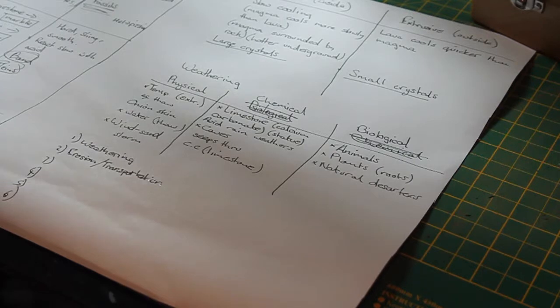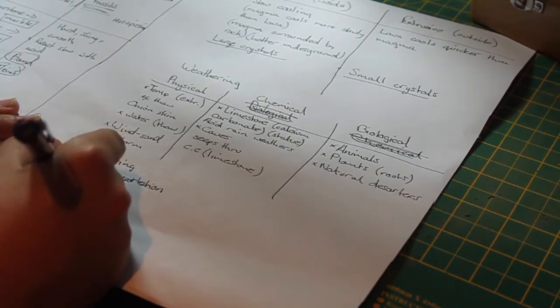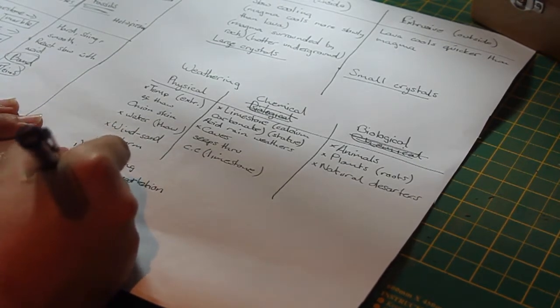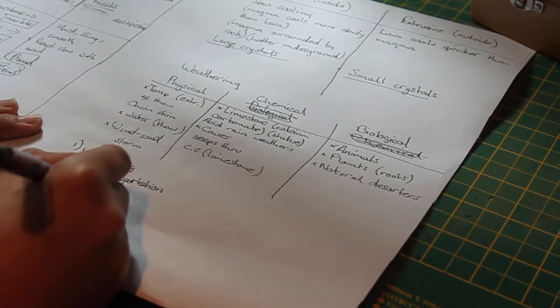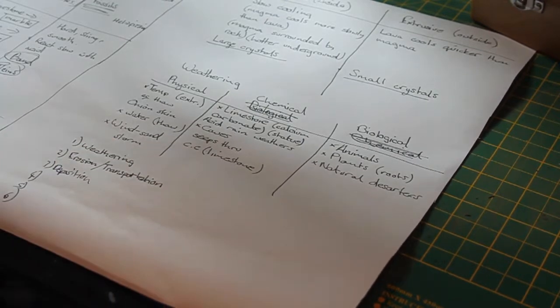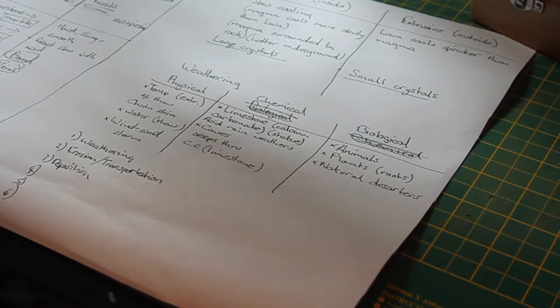Third, we have deposition, which is where the larger rocks can't be carried by the tide anymore, so they sink to the bottom and are deposited. Fourth, we have sedimentation, which is where the rocks are put into layers.